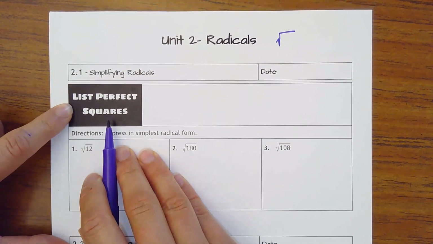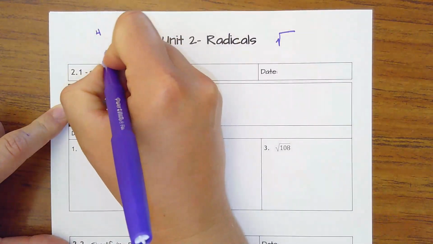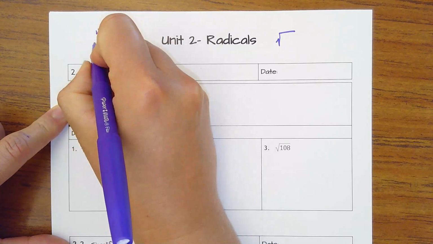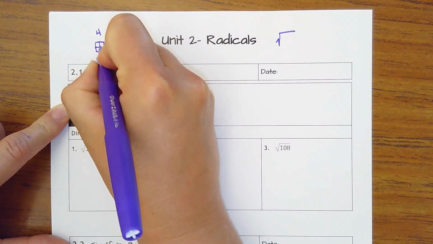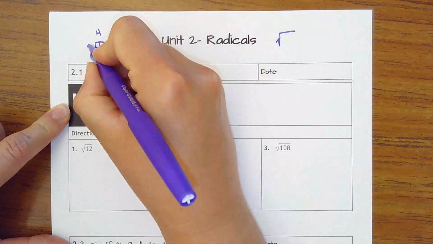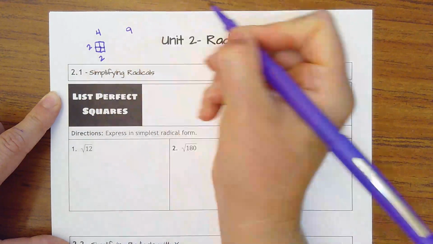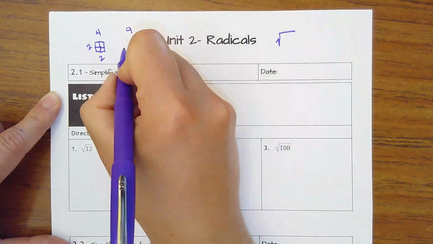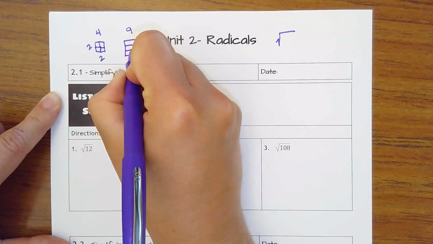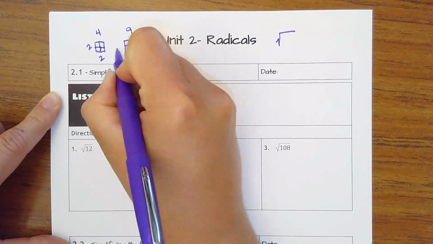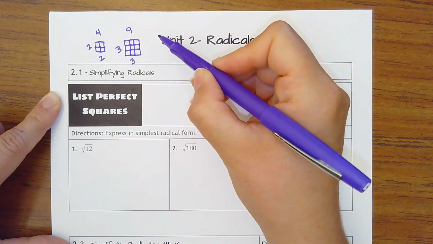And when I say perfect square, I mean like the number 4. If I had 4 little squares that I cut out for you and I said, arrange this into a perfect square, you'd say, well, here's 1, 2, 3, 4, right? A 2 by 2 makes 4 little squares. If I said, here's 9 squares, could you arrange that into a perfect square? Yeah, you would say, well, that's 3 by 3. If I said 16 or 25, those are all perfect squares.